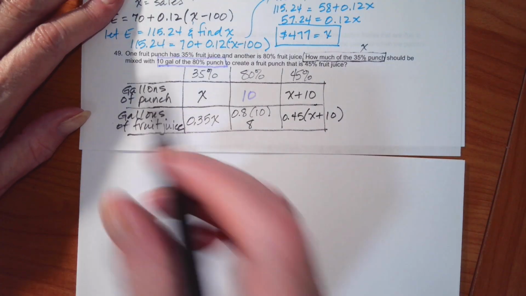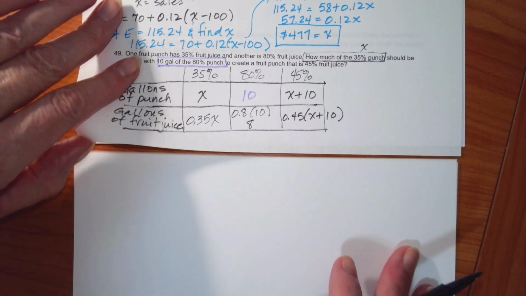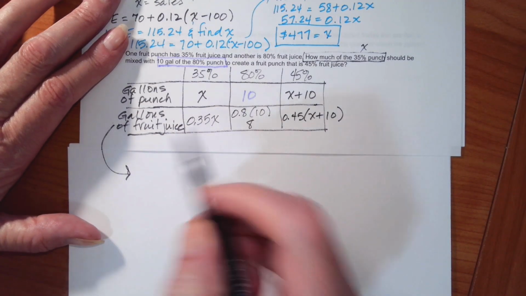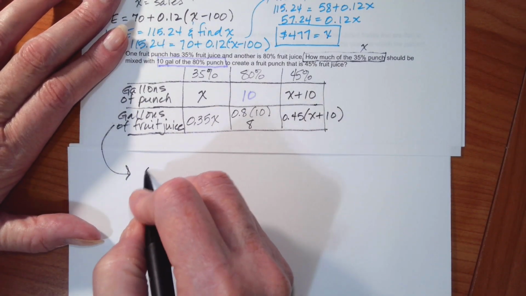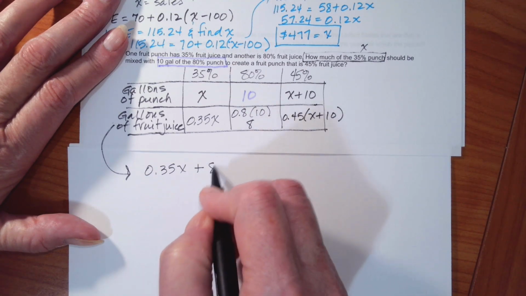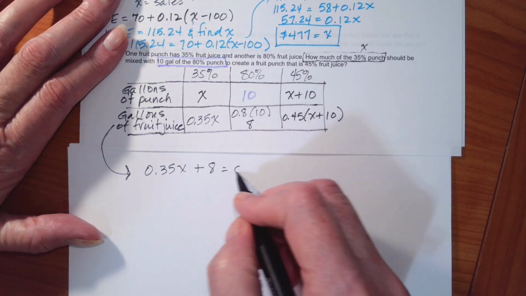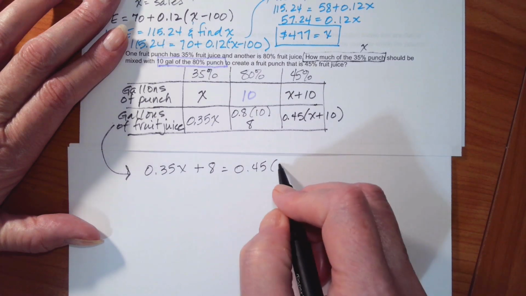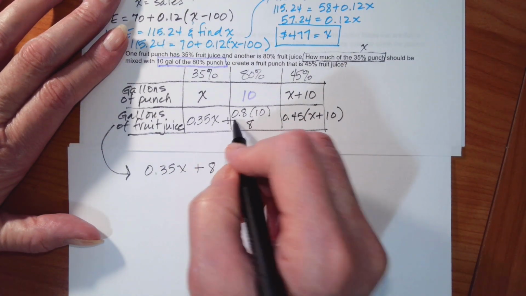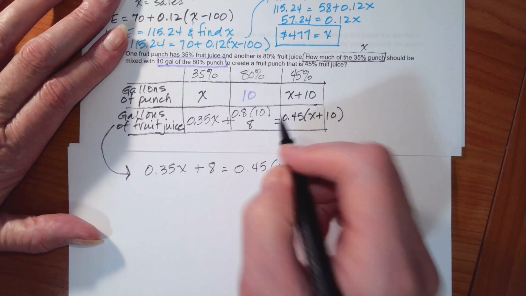I've added another piece of paper here so I can write big. This is going to be our equation: 0.35x plus 8 is equal to 0.45 times x plus 10, because if I add this together, I get this.